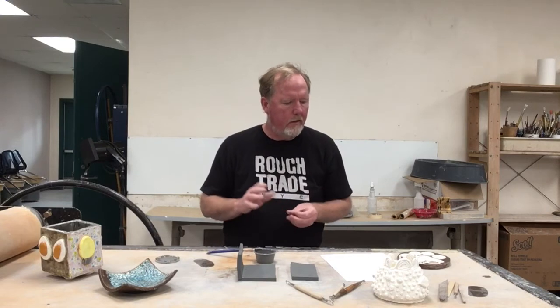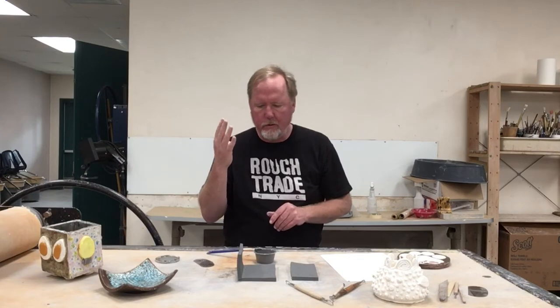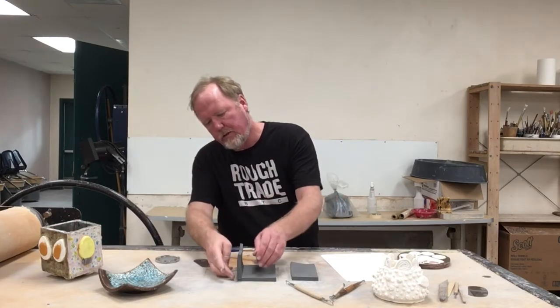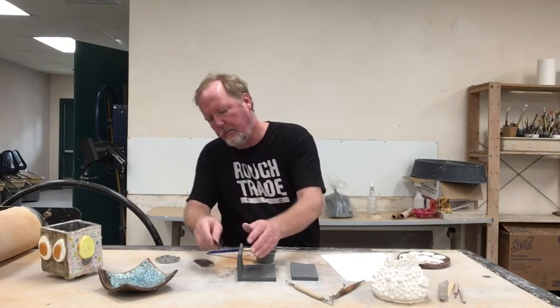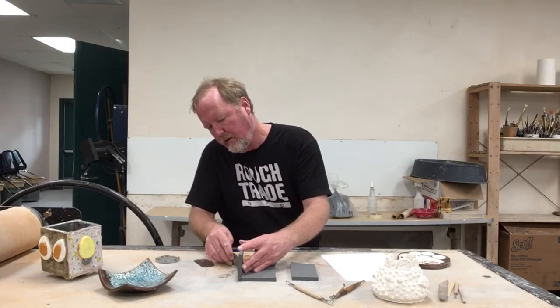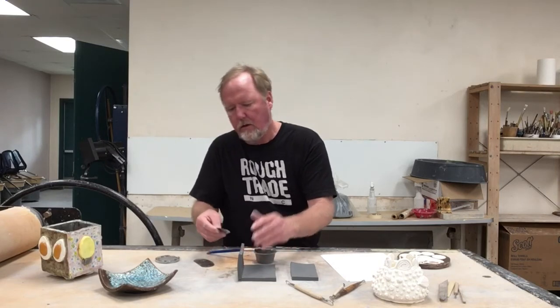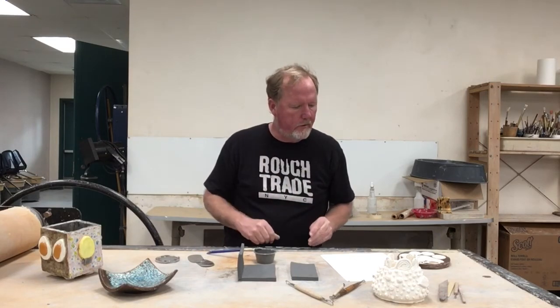All right, so that's your 4 S's: the scoring, the slipping, the sticking, and the smoothing. Smoothing, if you do need to smooth it out, you could use a non-serrated rib and make sure that things are all nice and smooth and even. You can work like that. Sometimes you don't really even need to do that, but if you do, that's a good way to do it.